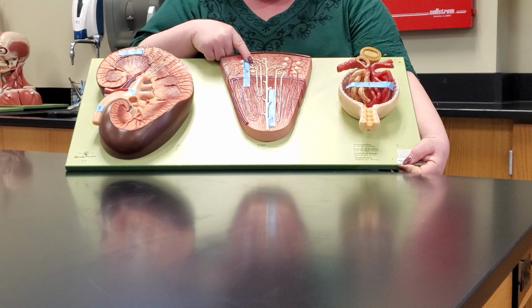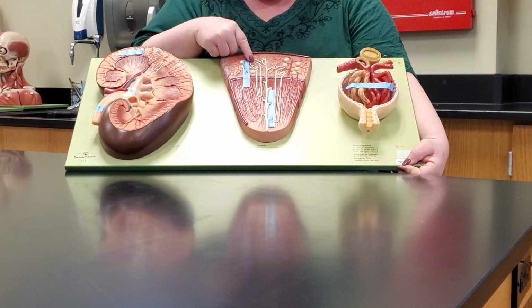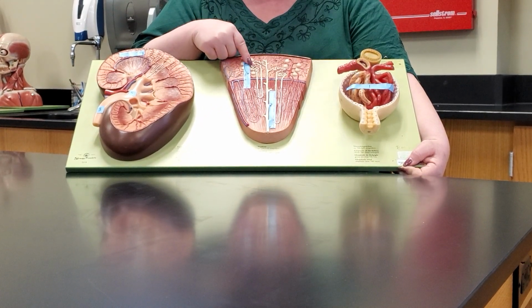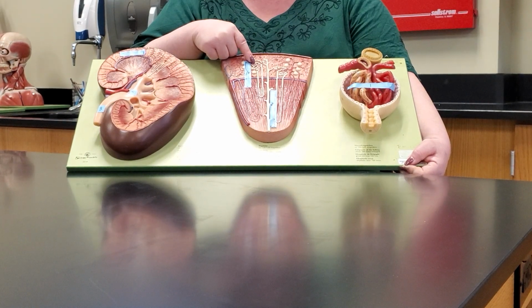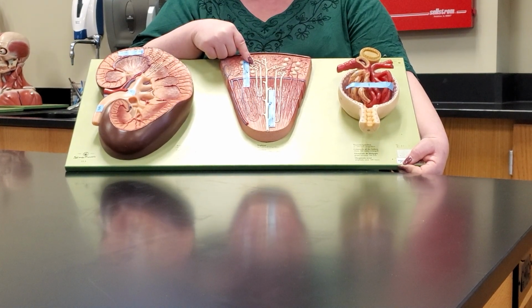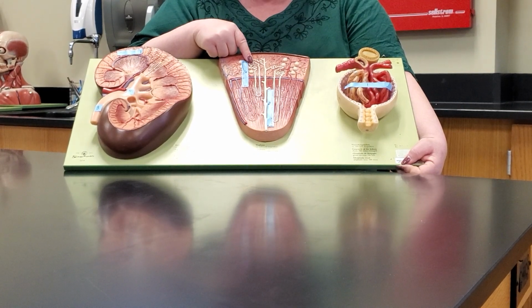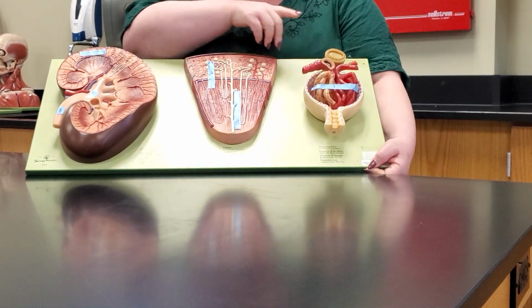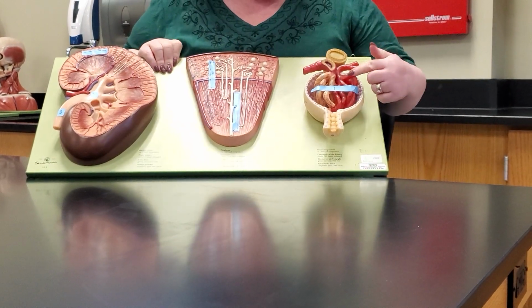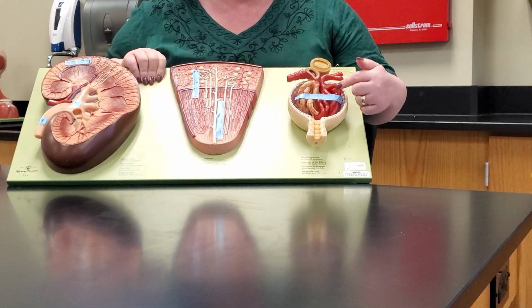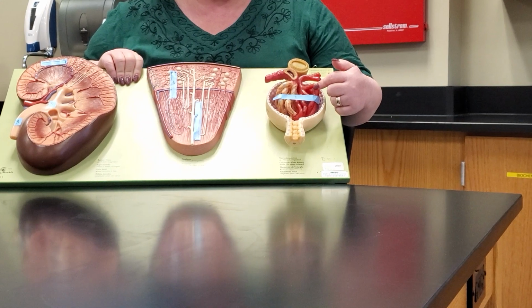Now, if we look closer at the nephron, we can see the beginning portion right here referred to as your glomerulus and the glomerular capsule. So we want to look at a blow up of this portion of your nephron, which is right over here. The wad of capillaries is the portion we call the glomerulus. Okay?